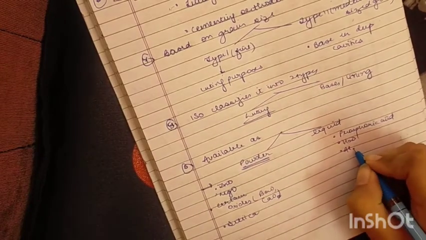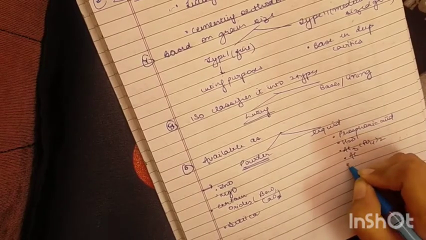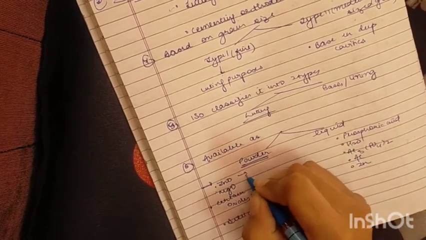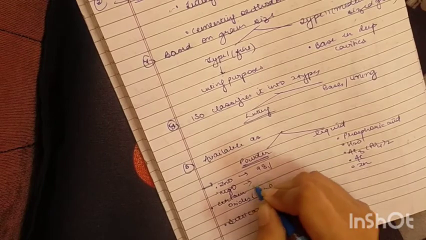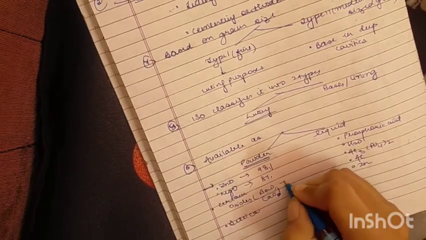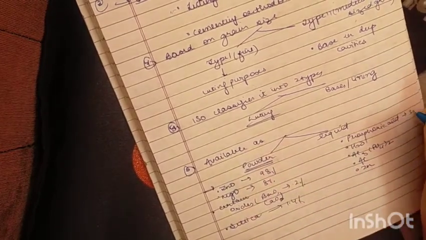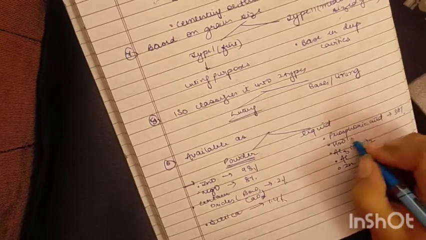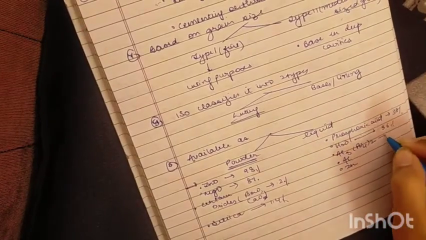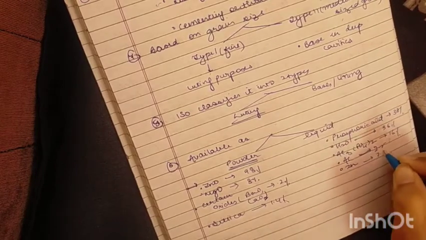Aluminium phosphate has an important role. We'll see it in the setting reaction, Al and Zn. The ZnO is present at 98%, MgO is 8%, then oxides are 0.2%, and this is 1.4%. The orthophosphoric acid is 38%, water is 36%, aluminium 16%, 2.5%, and 7.1%.